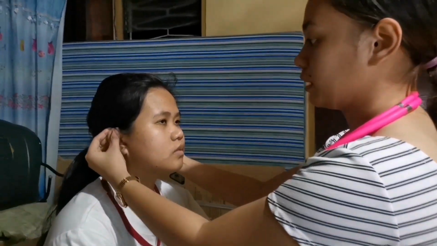Now we're going to assess the ear. Now, inspect and palpate the ears. They should be symmetrical without swelling, lesions, thickening, or pain. Note if there is any tenderness.